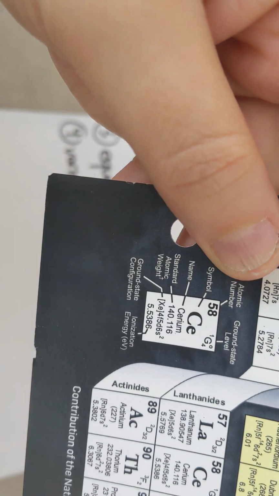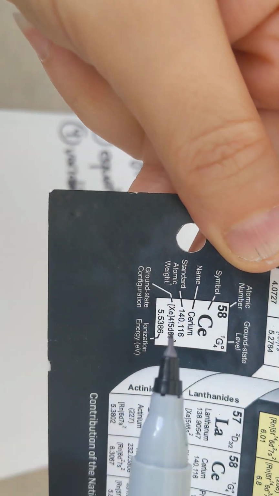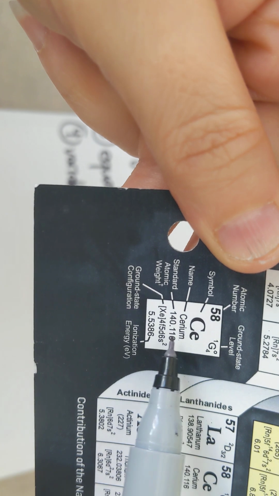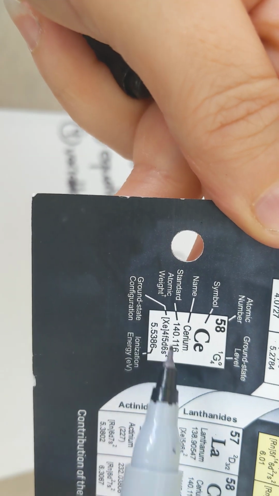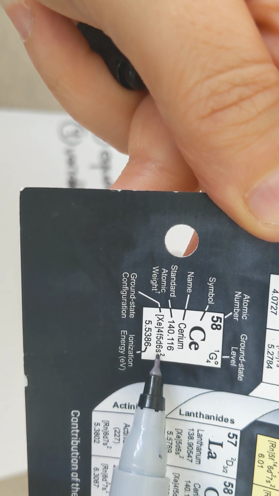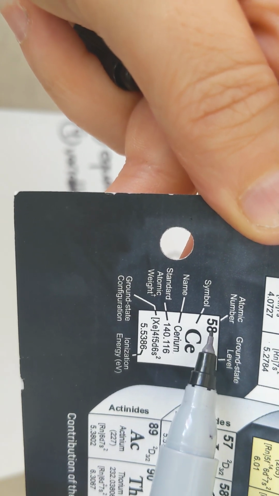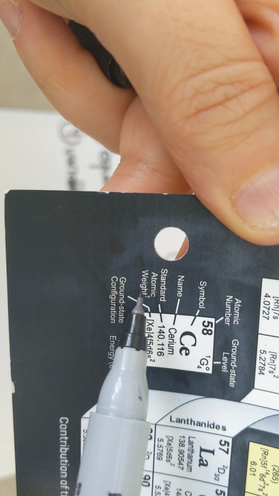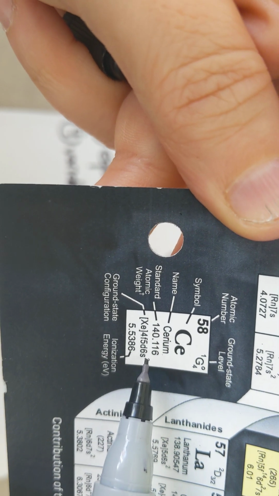Make sure you check your periodic table's key to make sure you're looking at the right number. The number directly under the name is the atomic weight. That is the number we want. The ionization, ground state configuration, atomic number, all of those other numbers we do not care about. We want the atomic weight.